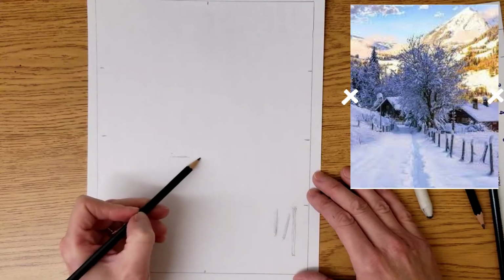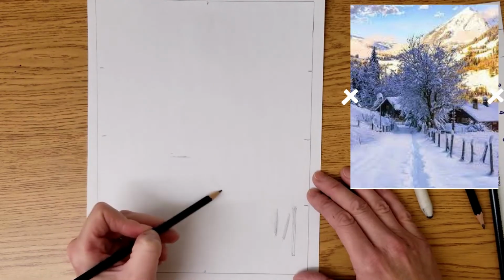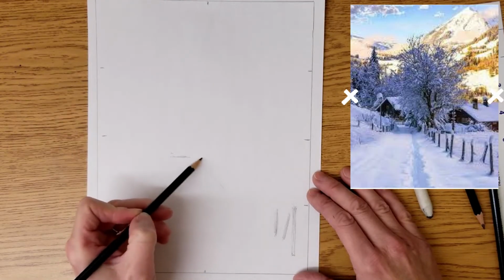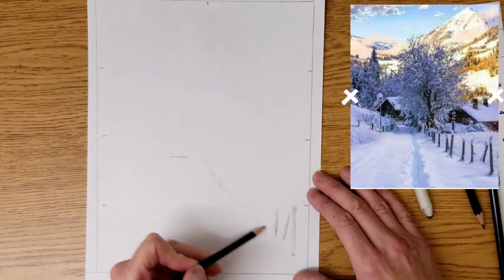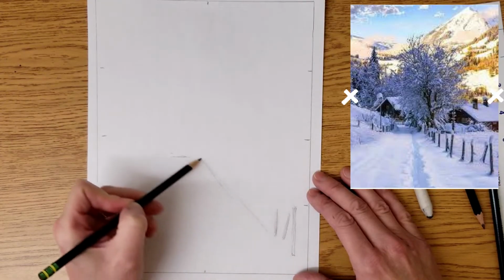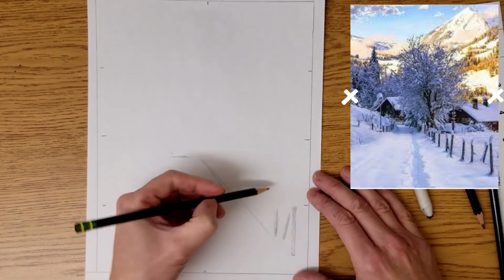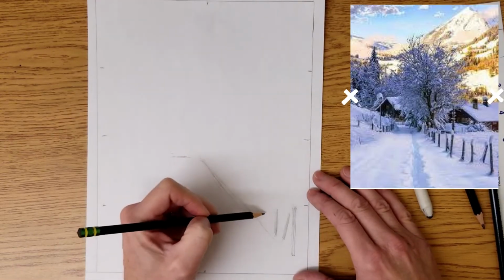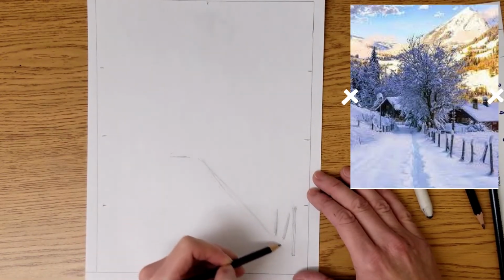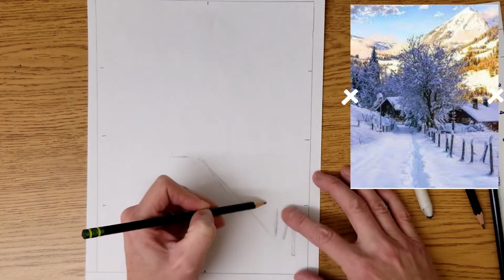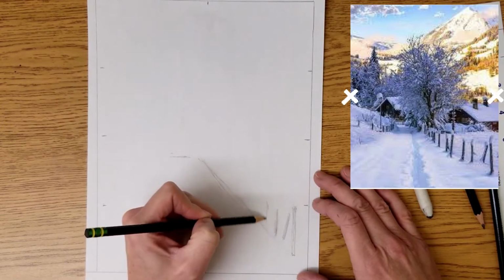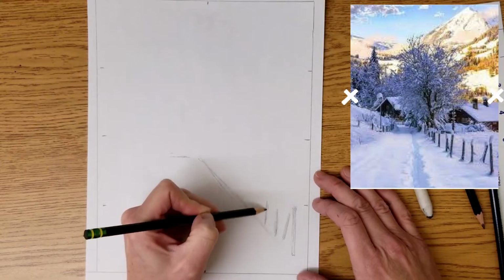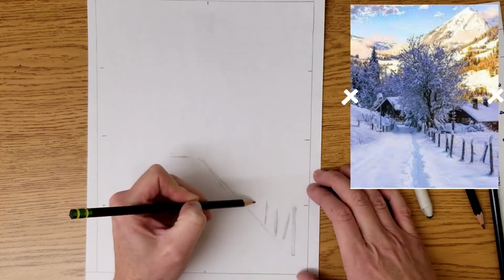So it actually doesn't go to the end of this line. It's going to go over here just slightly. And I'm going to make a little line like this. I'm doing that because it makes it a lot easier for me to say these all line up. The ends of them are going to line up on that line, and they get smaller and smaller as they go back.